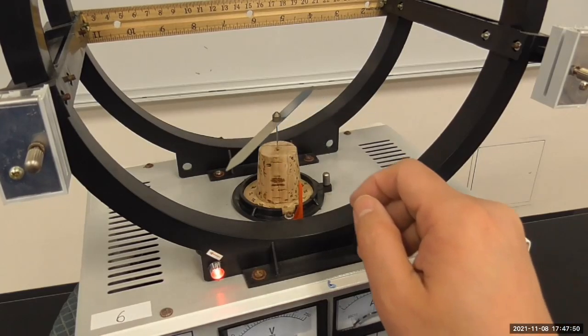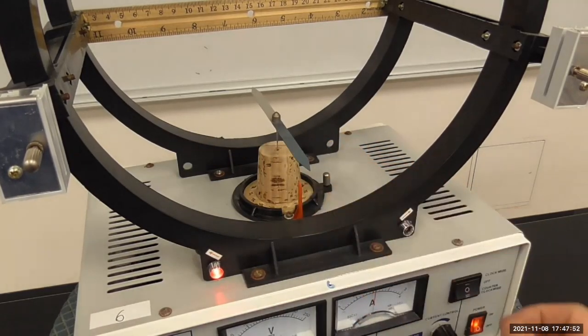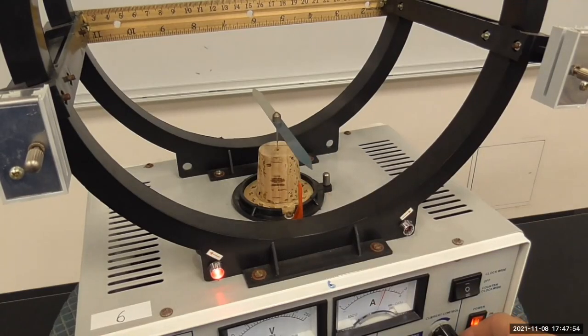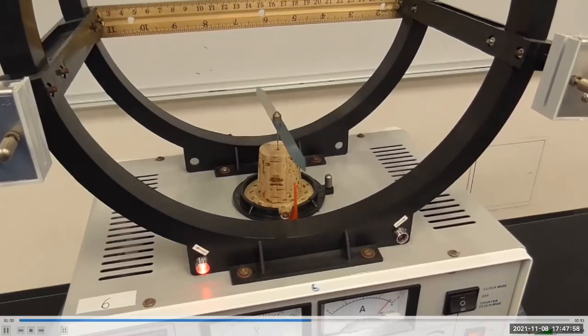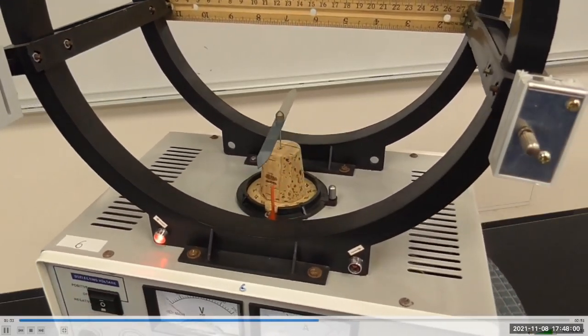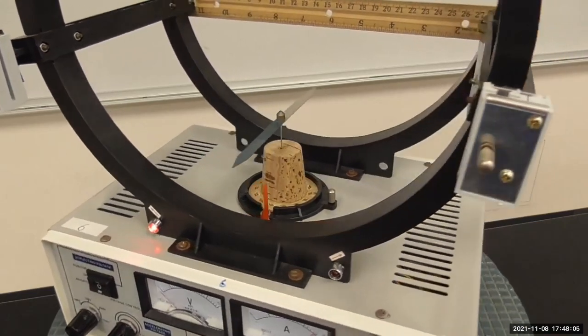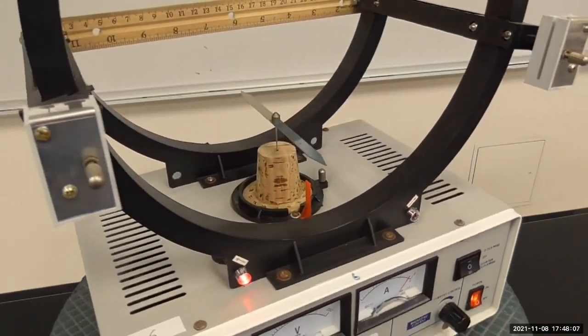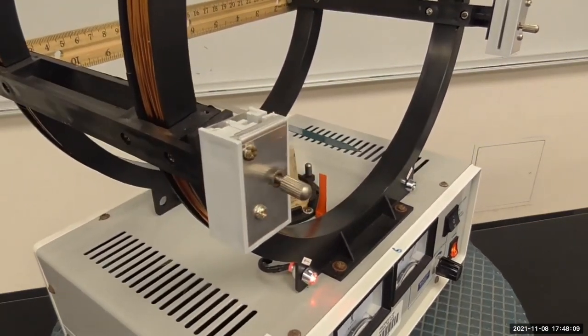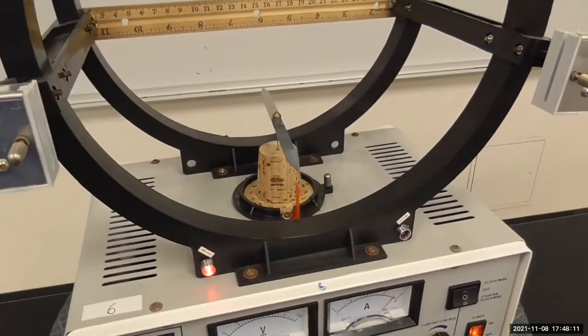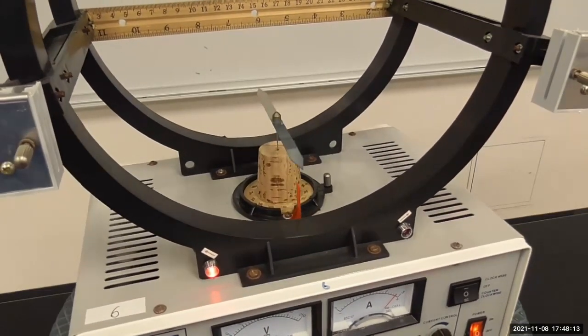It reverses direction. It's going to swing back and forth quite a bit, so I just made it stop so that it doesn't swing back and forth so much. As I increase current, you can see that it looks like this is being held around this point. And as I move the apparatus, the needle rotates with the apparatus, indicating that there's a magnetic field that's fixed with how the apparatus is set up.